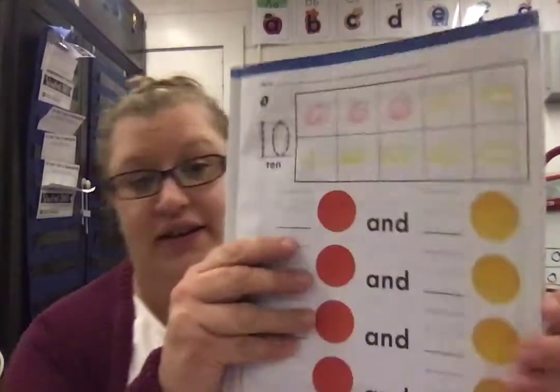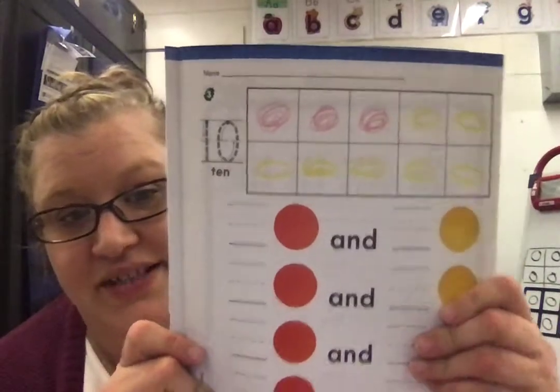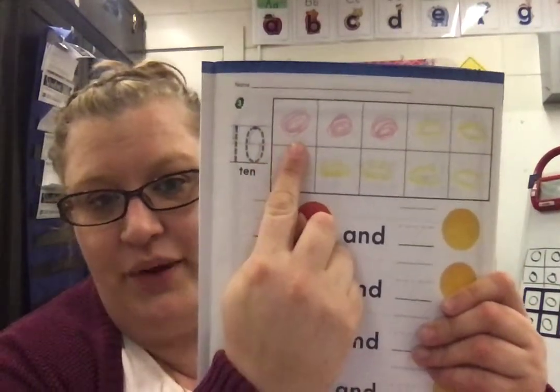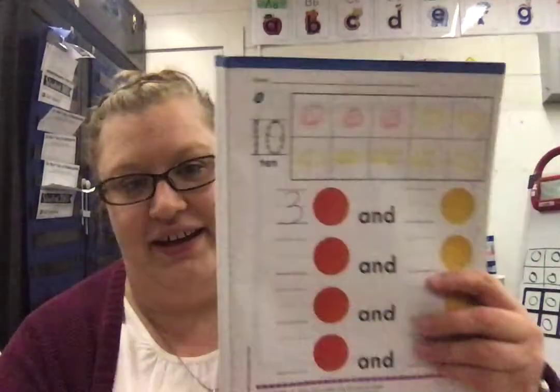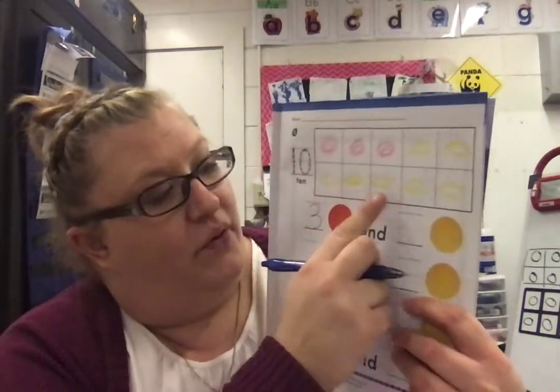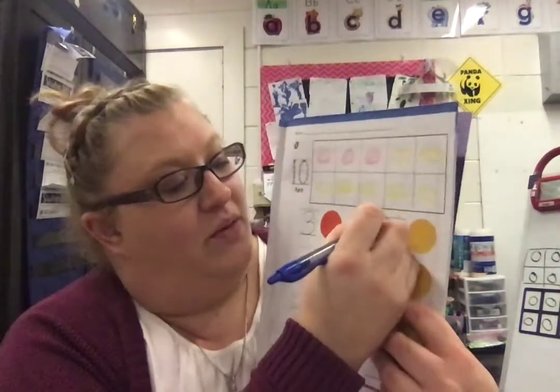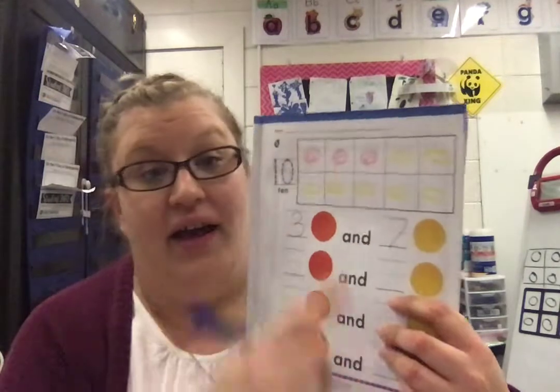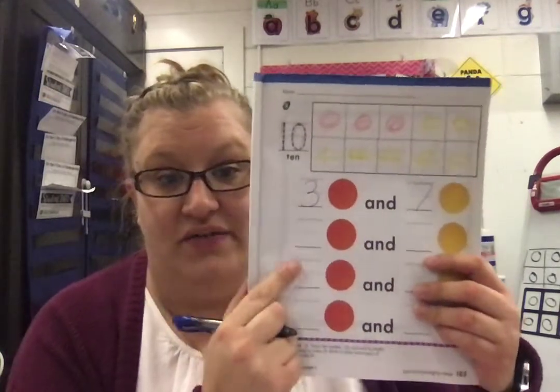So here I have 3 red and the rest yellow. How many red did I do? 1, 2, 3. So I'm going to put a 3 right there. Now let's count the yellow. 1, 2, 3, 4, 5, 6, 7. So I will put a 7 right here. And then I want you to make sure you do a different one for each one.